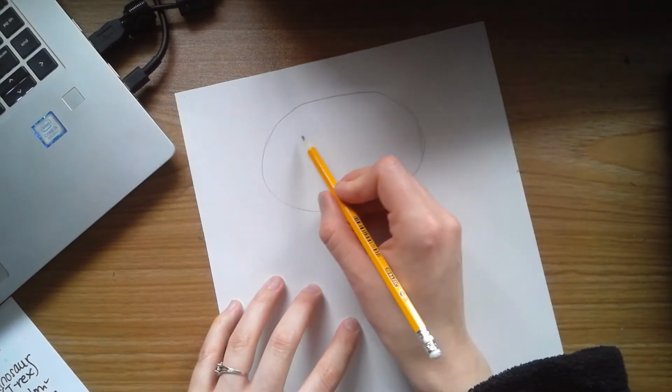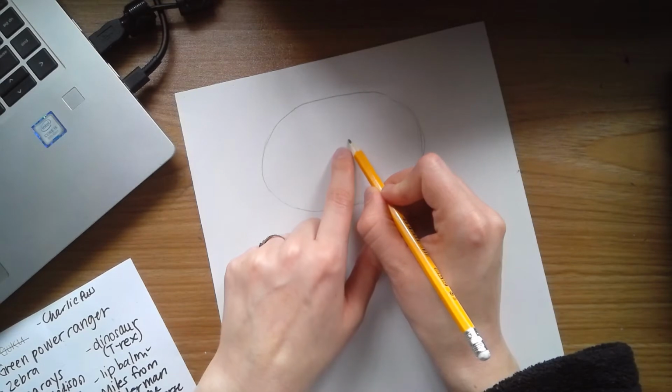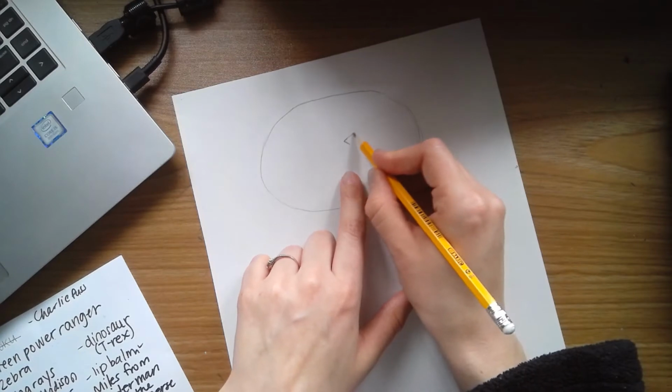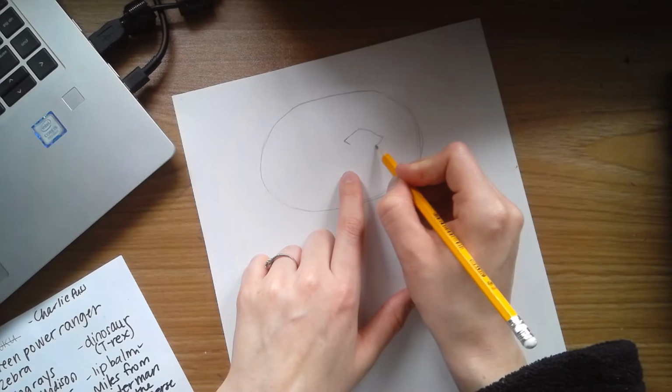The next step we're going to do is I like to start with the eye. The eye is kind of in the middle. So the point of the eye is like in the middle of the oval. You can see that. And the eye is like a football shape.